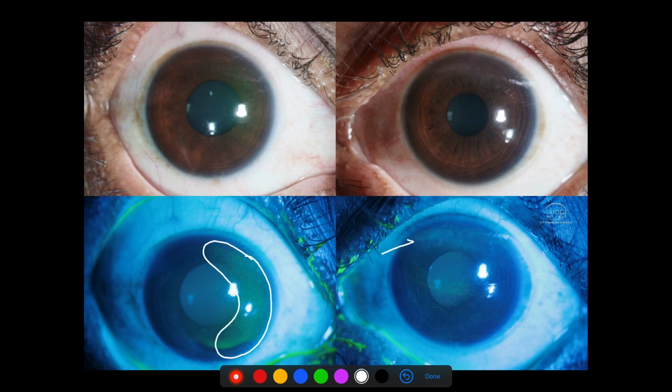There is this area of staining, scarring and vascularization. You see some vessels coming in over here in the superior limbus in the left eye, and also a similar area of staining here. There is also staining in the center, in both eyes, but the superior and limbal staining is very subtle, and you need to pay attention to this.